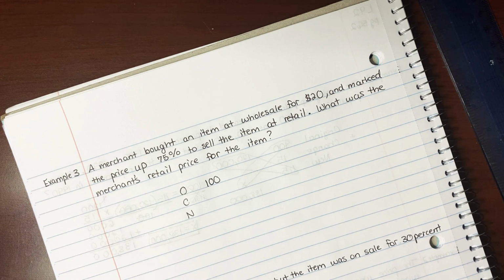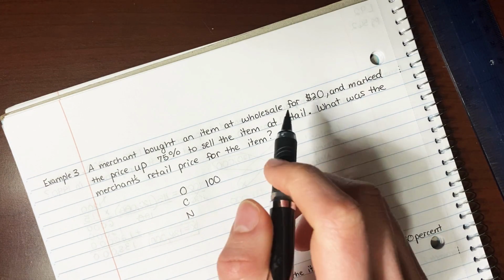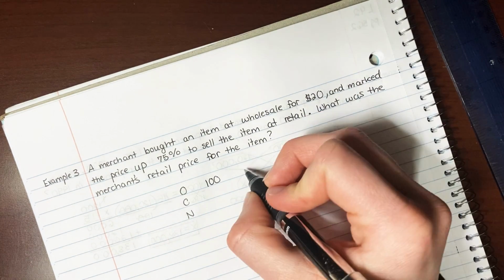So this would be like Walmart. If you go to Walmart and you buy some Kellogg's Corn Flakes, Walmart's not making those cornflakes in their factory. Kellogg's is making those in their factory. And then Walmart's going to buy those, and then Walmart's going to sell those, but they're going to have to mark the price up a little bit or they're not going to make any money. So this merchant's buying an item at wholesale for $20. So that's the original price. He bought it at $20.